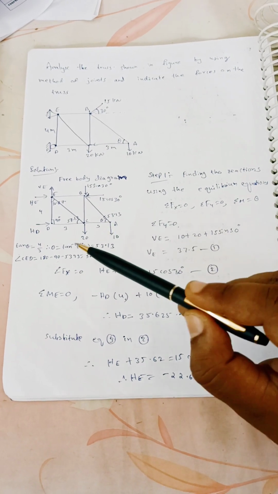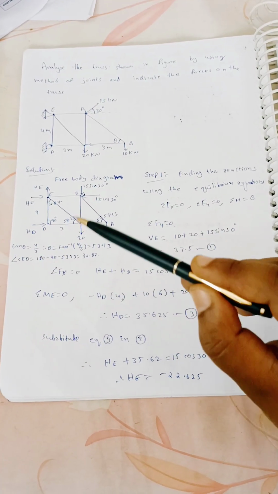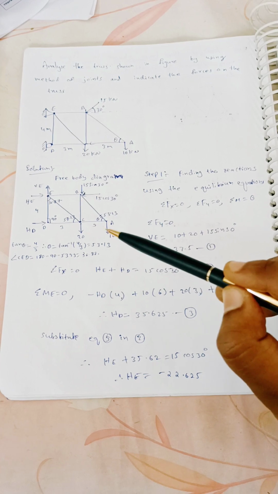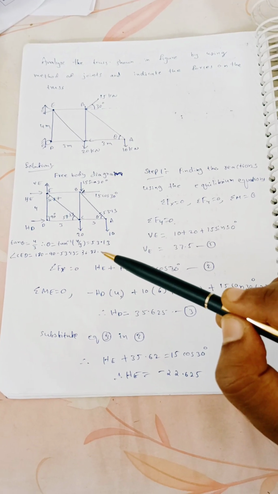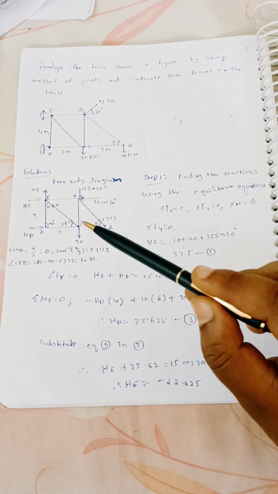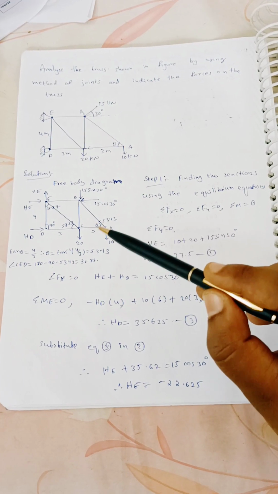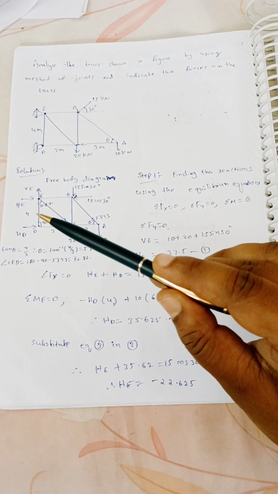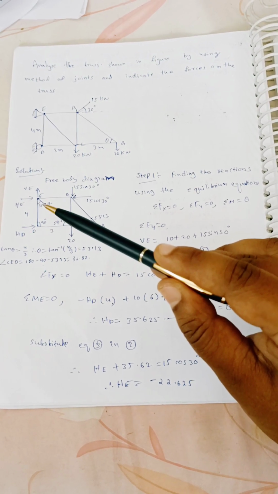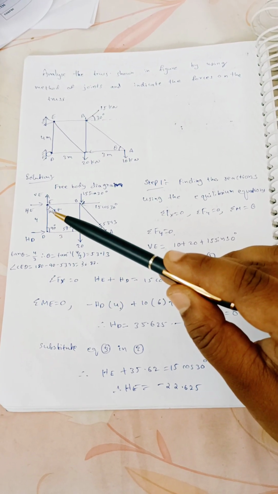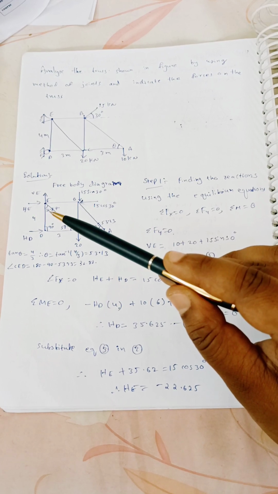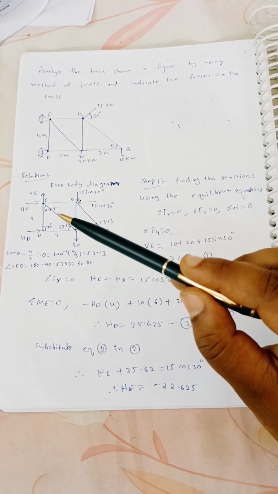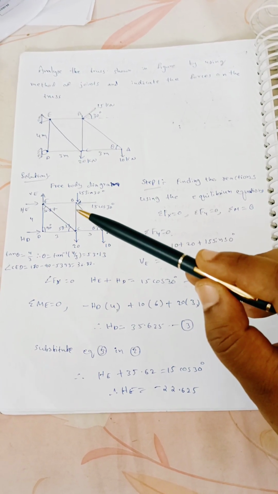We can find theta easily: tan theta equals 4 divided by 3, so theta is 53.13. If this is 53.13, this is also 53.13. This is 90 degrees, so we can easily find this angle. Angle CED equals 180 minus 90 minus 53.13, that is 36.87. This is also the same, 36.87.